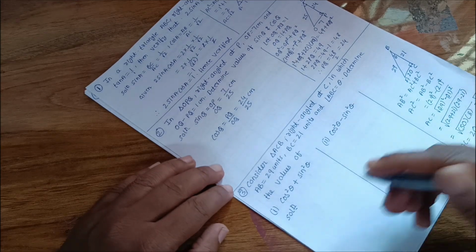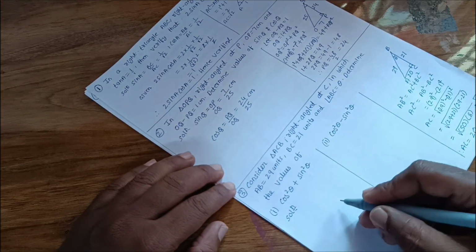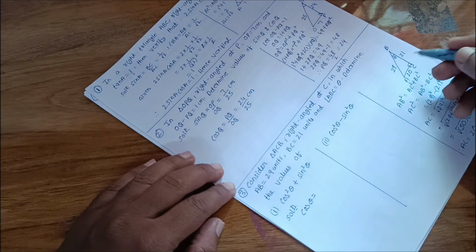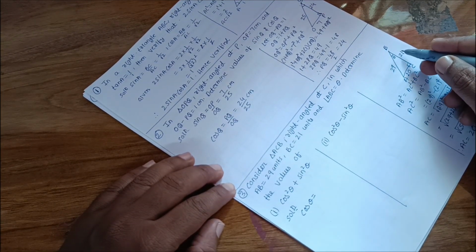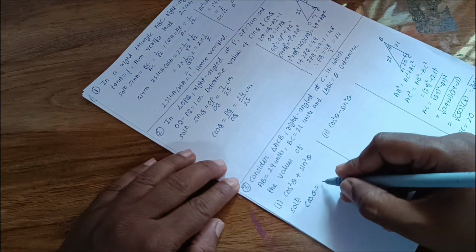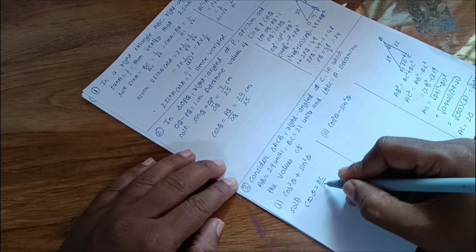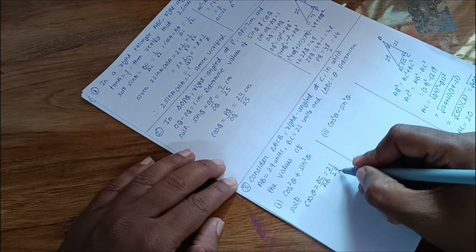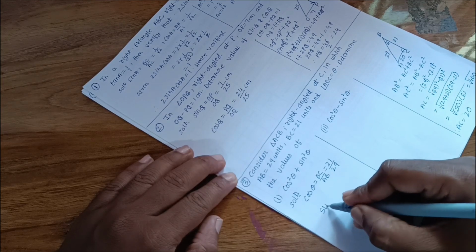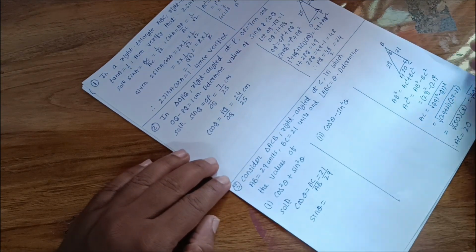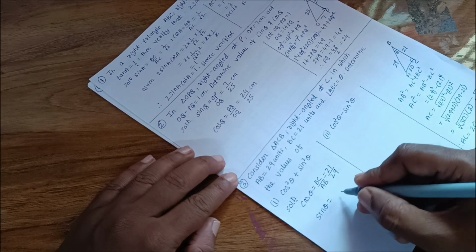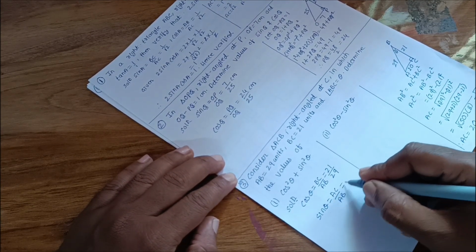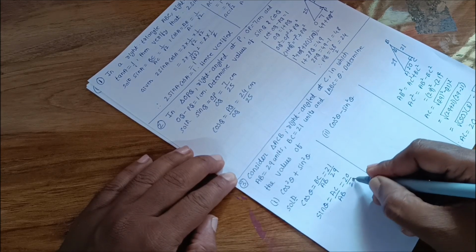So cos square theta plus sin square theta. As per the definition, what is the value of cos theta? Cos theta is adjacent by hypotenuse, that is BC divided by AB, which is equal to 21 divided by 29. And sin theta is equal to opposite by hypotenuse, that is AC divided by AB, which is equal to 20 divided by 29.